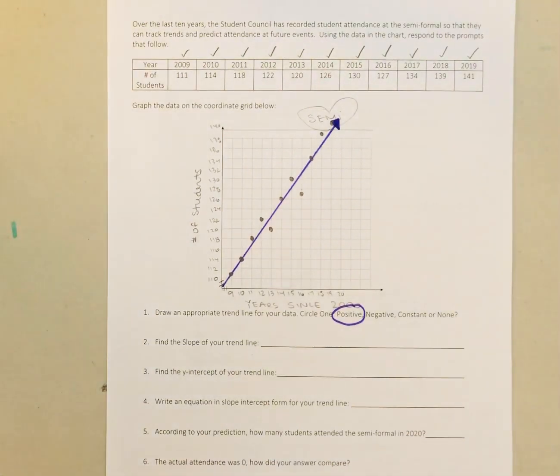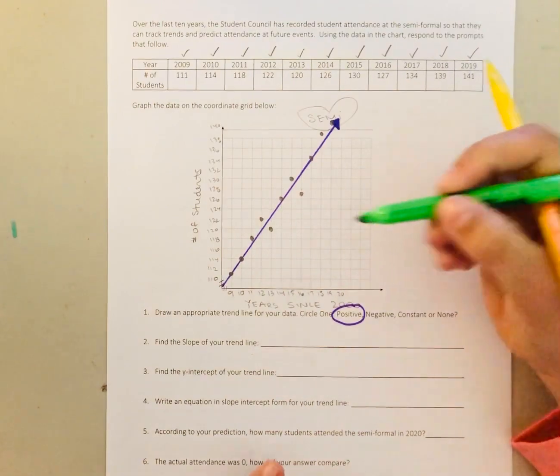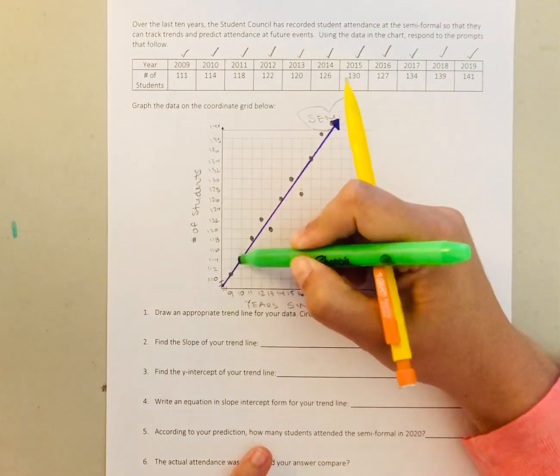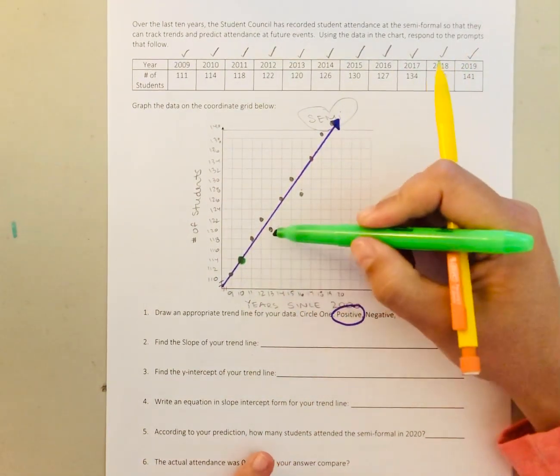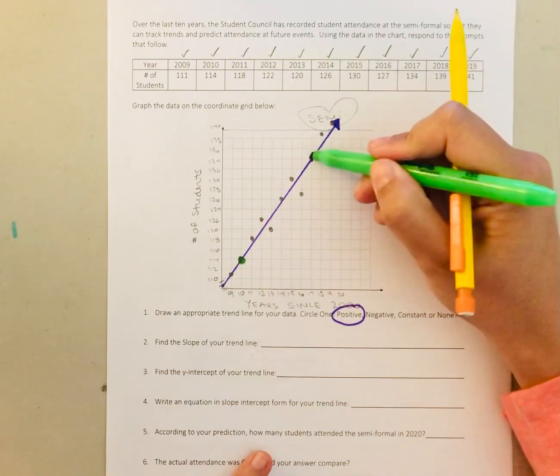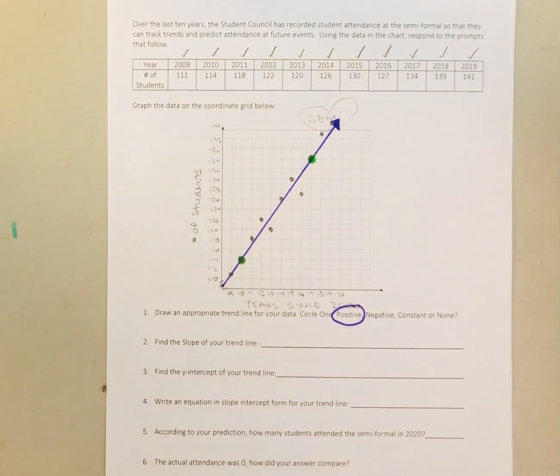Okay, number 2, find the slope of your trend line. So the way I'm going to find my slope is the way I found it before. I look for nice, perfect, beautiful intersections. I like this one, and let's see where the next nice intersection is. Here's a good one. I'm going to use those 2 points.